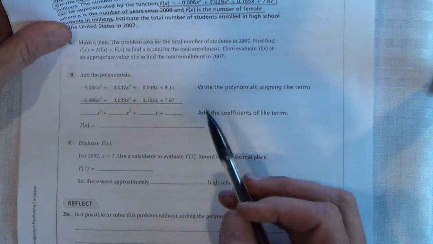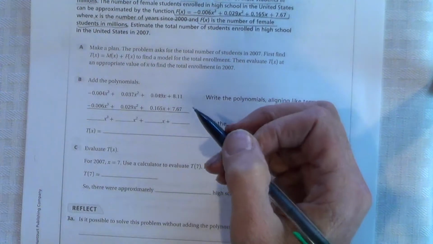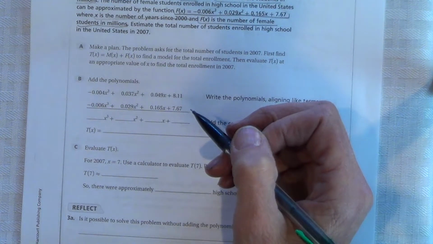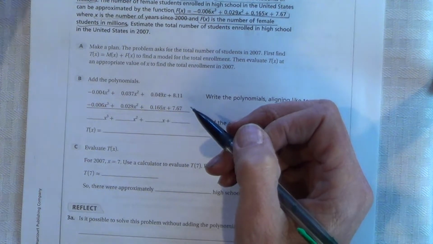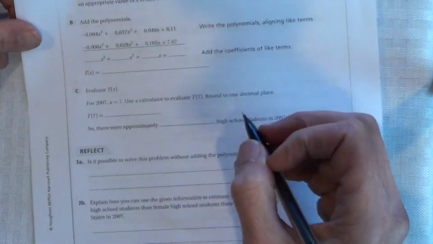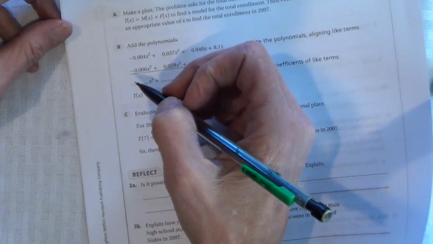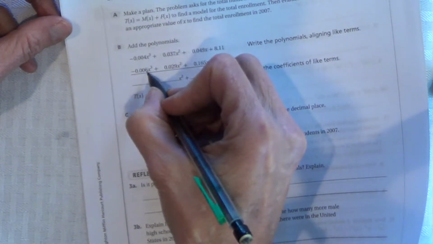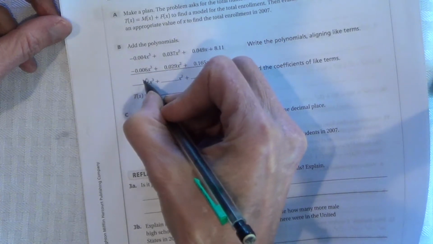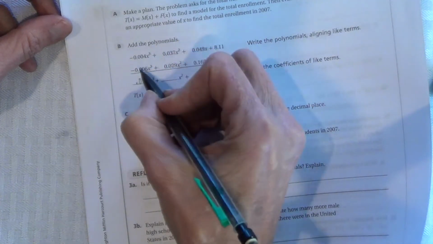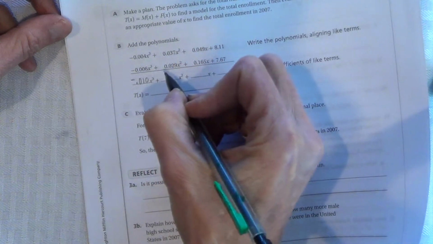So if we add these together, we end up getting 6 and 4 is 10. 0.010 negative.